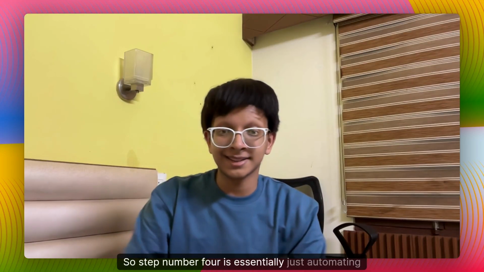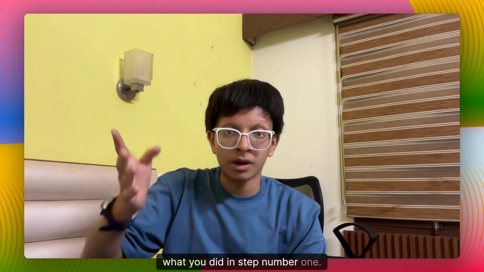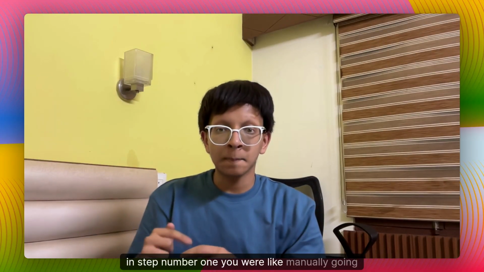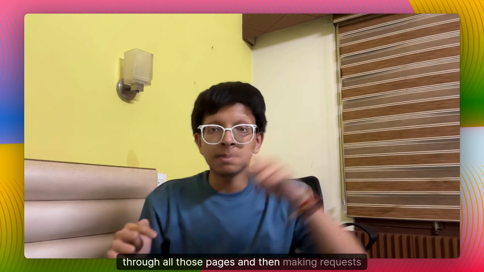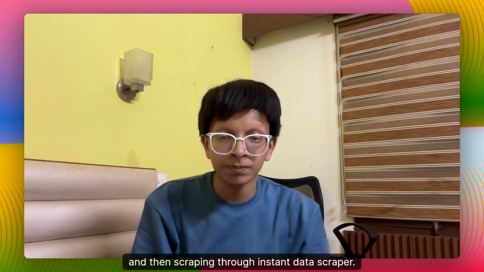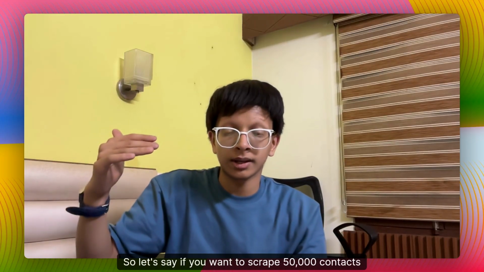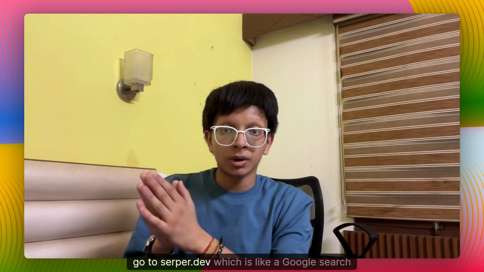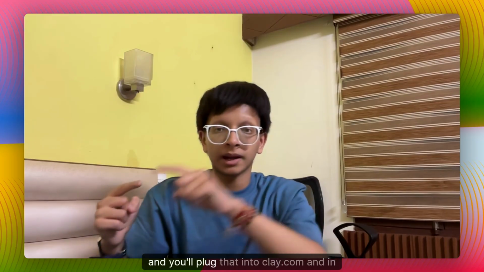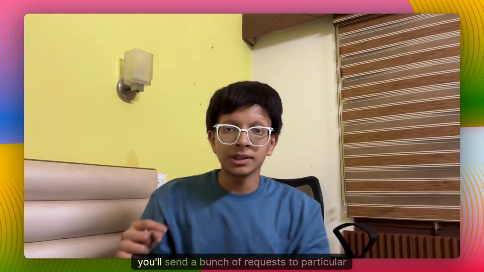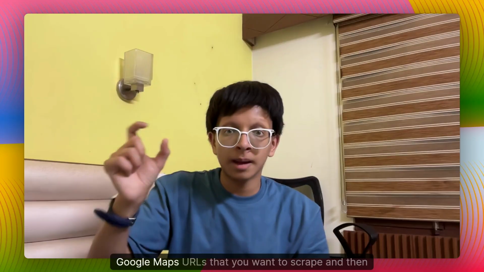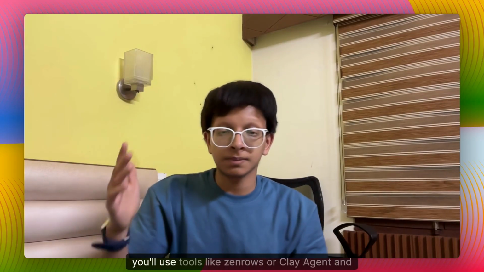So step number four is essentially just automating what you did in step number one. Remember in step number one, you were manually going through all those pages, making requests, and then scraping through Instant Data Scraper. Step four is completely automating that at scale. So let's say you want to scrape 50,000 companies, all you'll do is go to serper.dev, which is a Google search API, and you'll plug that into clay.com. And in clay.com, you'll send a bunch of requests to particular Google Maps URLs that you want to scrape. And then you'll use tools like Zenrows or Clay Agent, and then you scrape that information in your enrichment process.